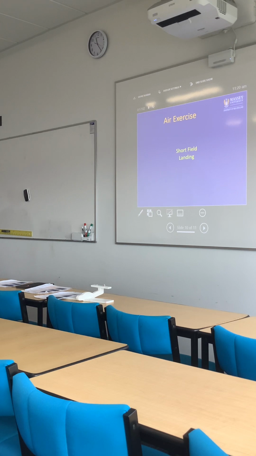So if you think about when we did the short field takeoff calculation, we calculated that both for the ground run, but also 50 feet. And when we do a short field landing, when we calculate the landing distance, it is also from 50 feet above the threshold. So what do you think the effect of passing over the threshold at 50 feet would be on the landing distance required?